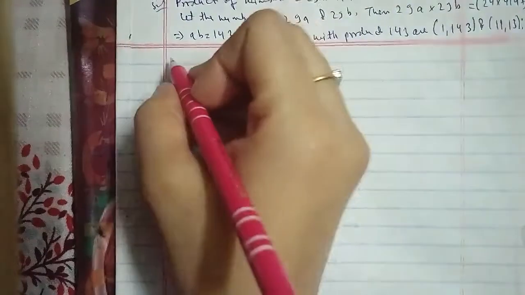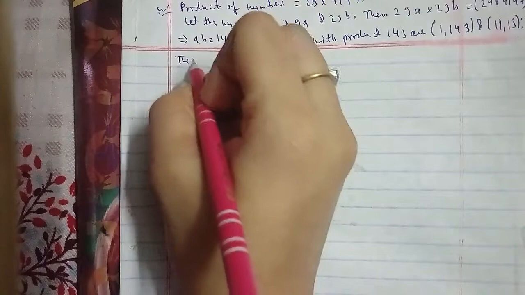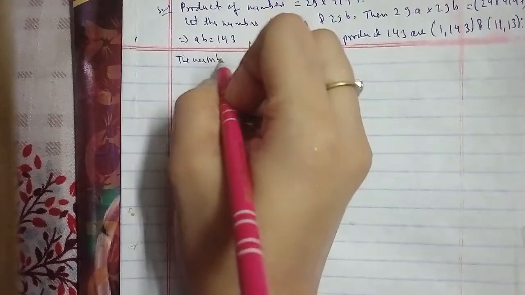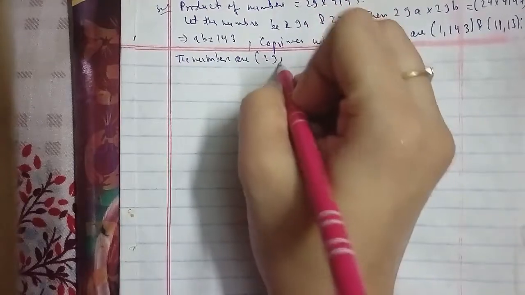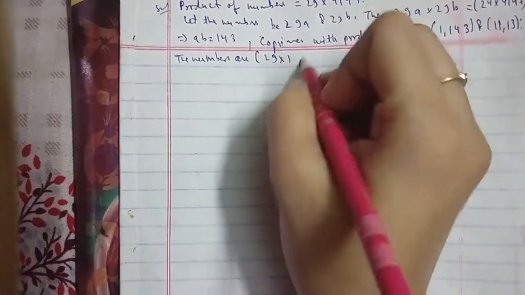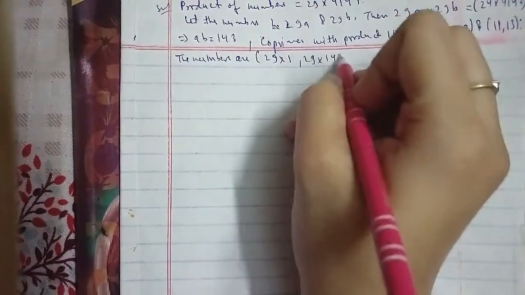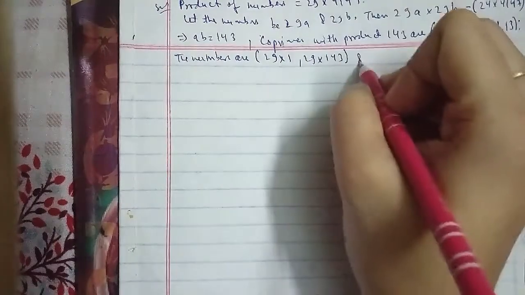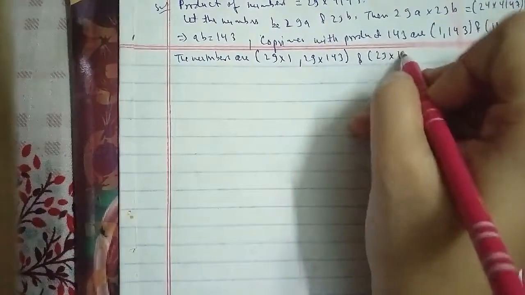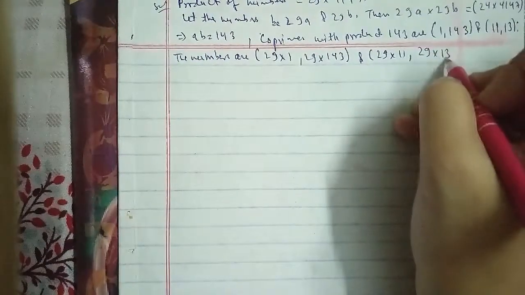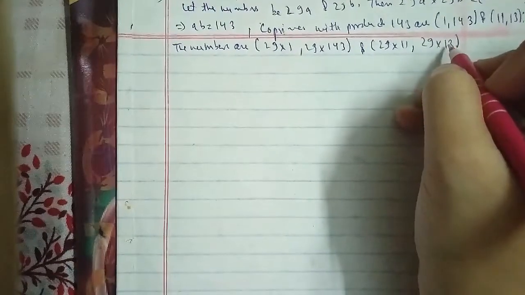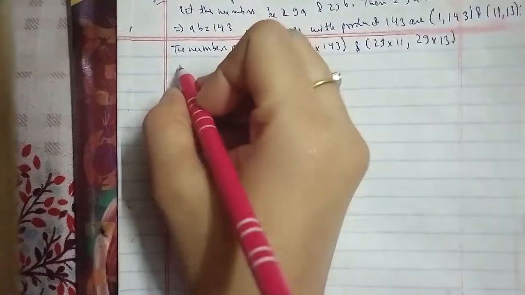So the numbers are 29 into 1, 29 into 143, and 29 into 11, 29 into 13.